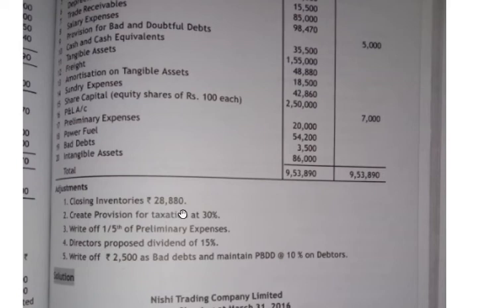If they have given it in your adjustment, the basic concept is that it will come in two places: either in your working notes and balance sheet, or in your statement of profit and loss and in your balance sheet. It basically needs to appear in two places. Closing inventories is given, opening inventories is given.